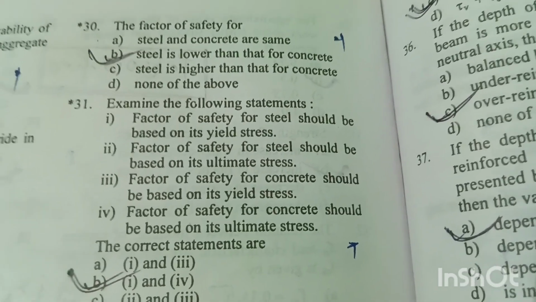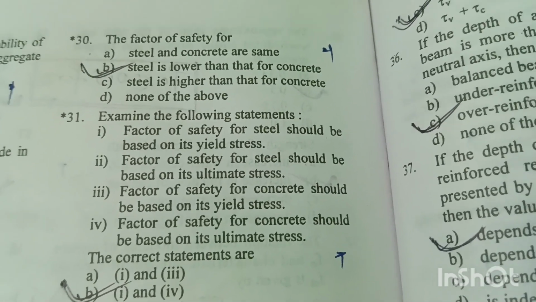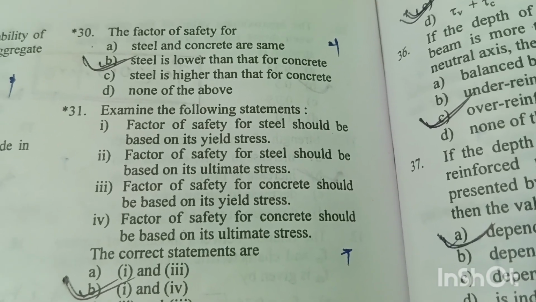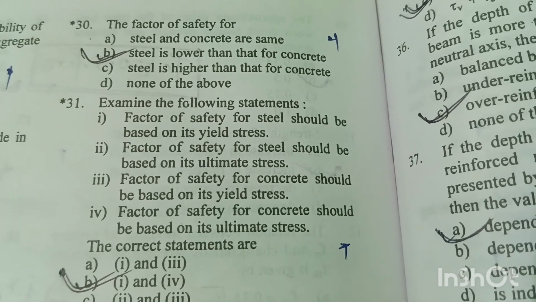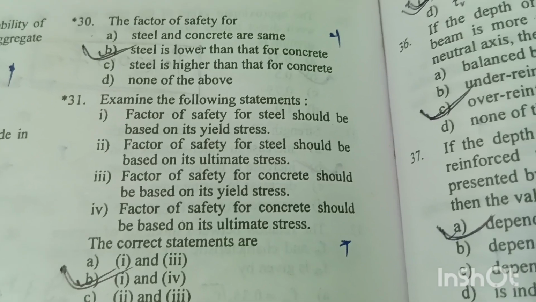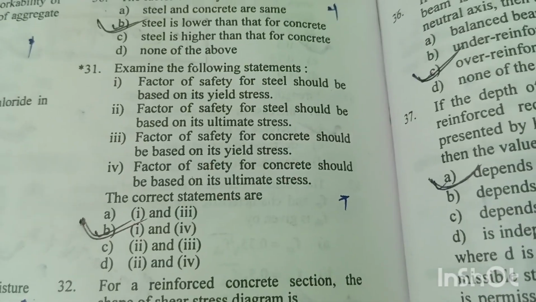Not correct. Statement 4. Factor of safety for concrete should be based on ultimate stress. Correct statement. Ultimate stress, which is the maximum stress it can withstand before it fails. So statement 1 and 4 are correct. Option B is right answer.